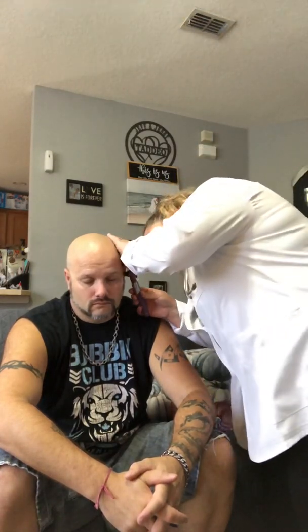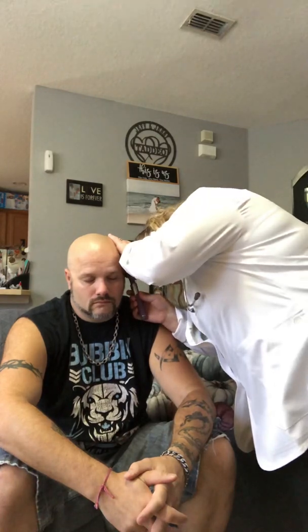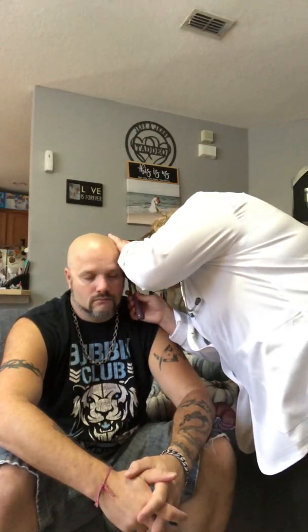The ears, we're going to first examine the external ear, the auricle, the pinna, make sure there's not any lesions, lumps, bumps, or bruises. No drainage noted from the ear, nothing abnormal on the external ear. I'm going to go ahead and take a look on the inside. We're going to look at the tympanic membrane. It should be pearly gray.